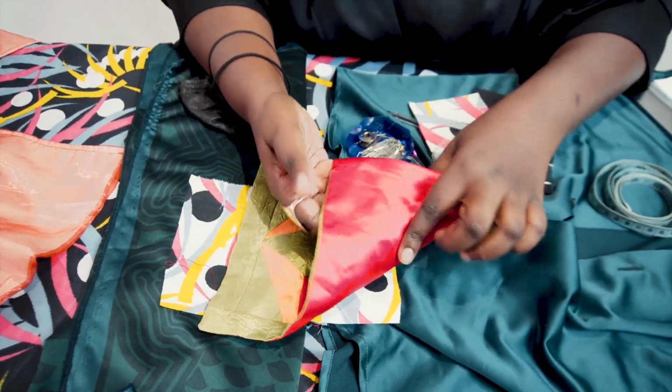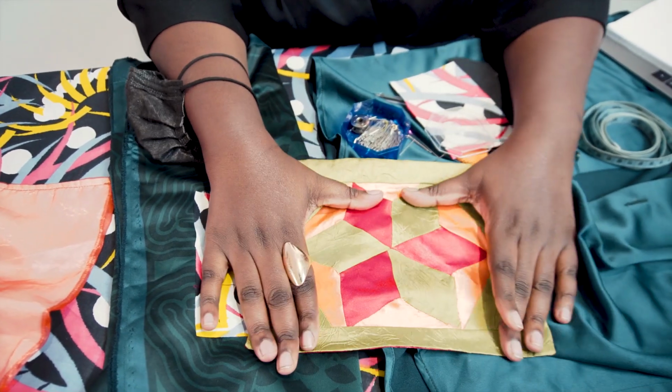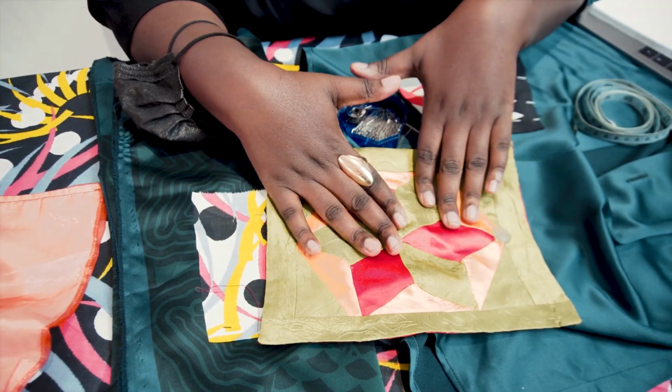See, this is also a lining. So everything basically always needs to be lined. And you see how beautiful and straight that is because it's been pressed and ironed nicely.